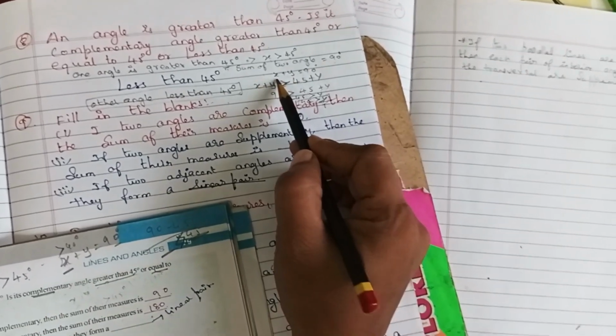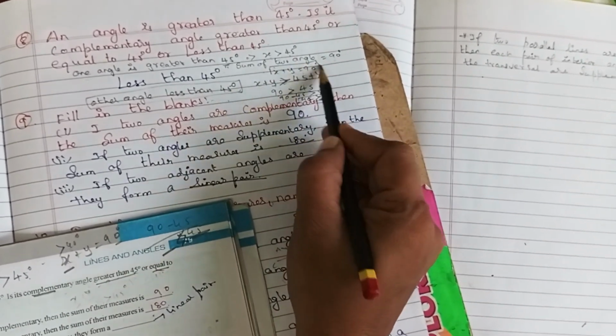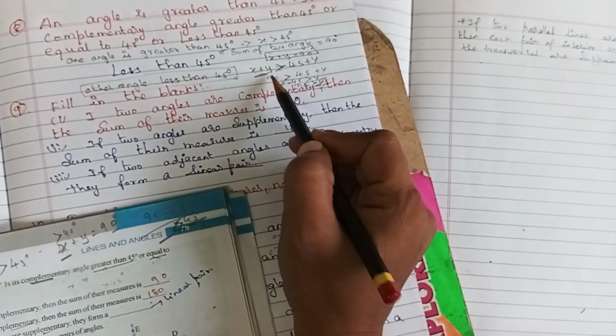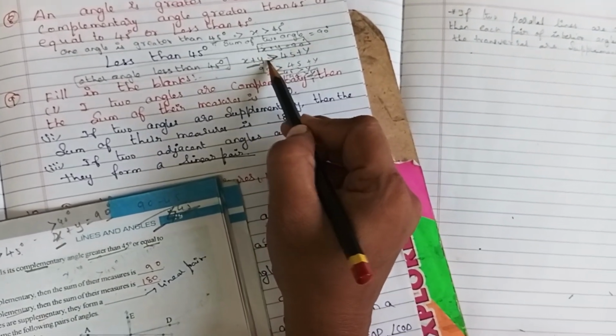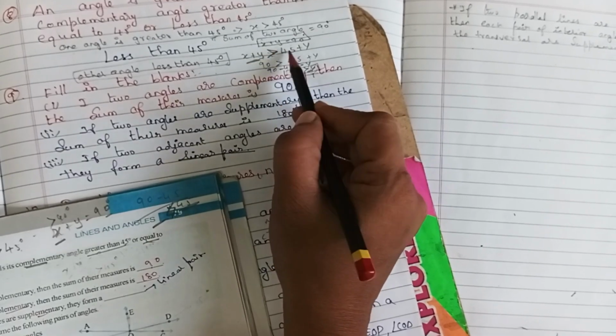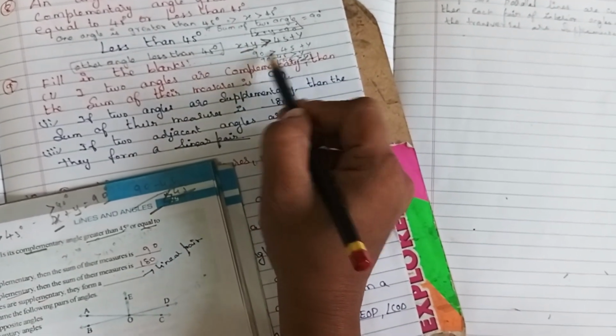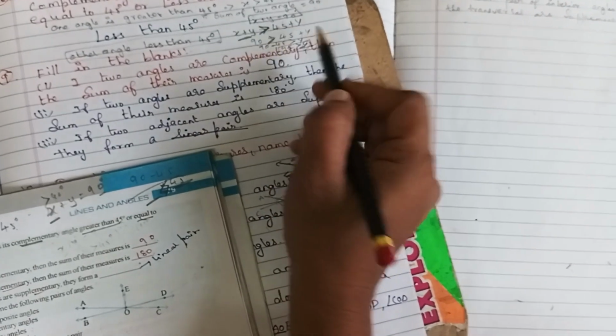No, we are assuming x plus y equal to 90 degrees. So x plus y equals 90 degrees. I substitute the value here. X plus y is greater than or equal to one angle they gave. That's why 45 plus y. So the sum x plus y, 90, is greater than 45 plus y.